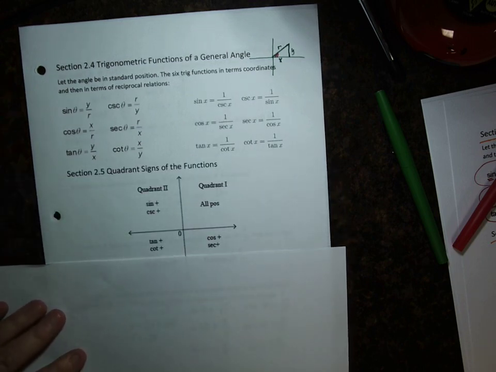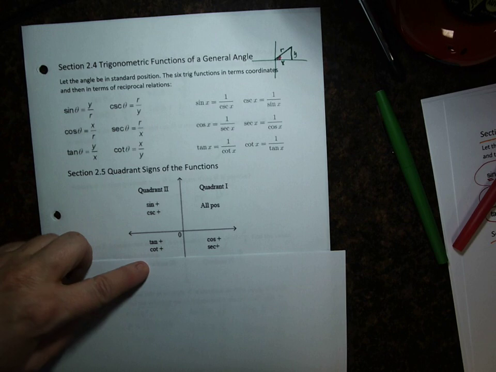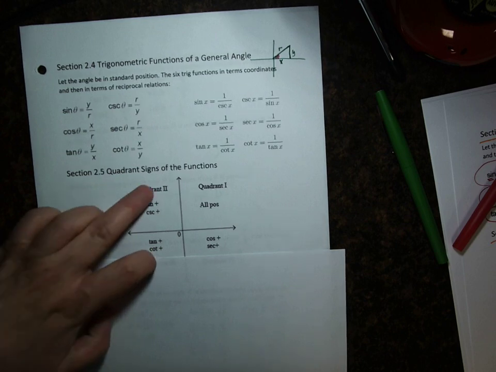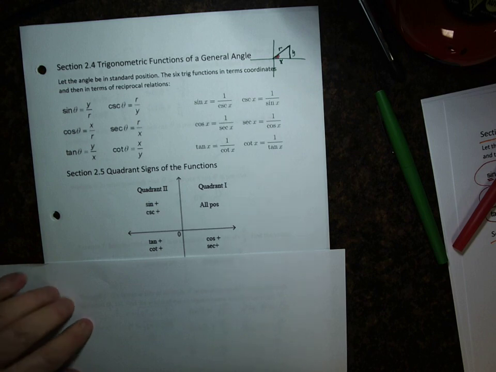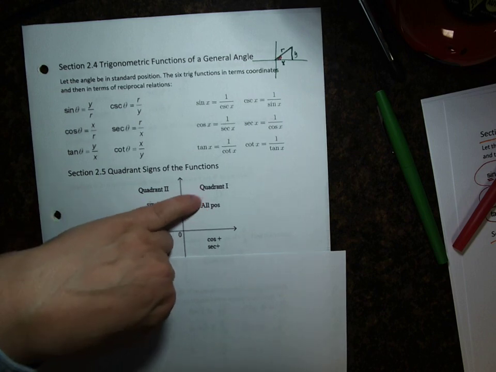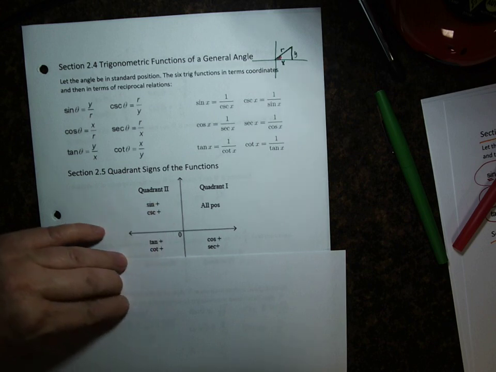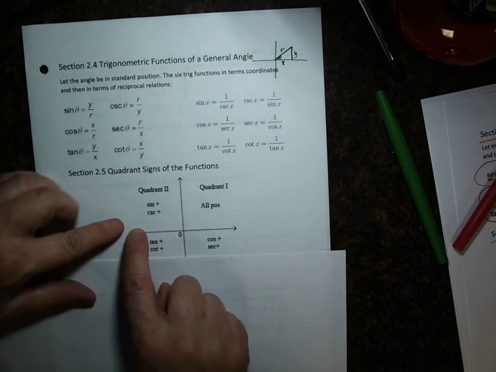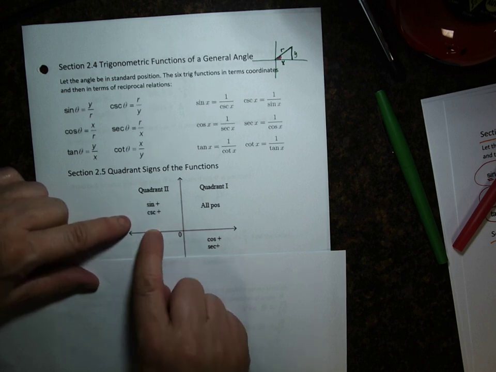If you look at the ratios, remember that r is always positive. This tells you the quadrants, the sign, S-I-G-N, where they're positive. So we see that in quadrant 1, everything's positive because you have positive x and positive y. Over here, the x's are negative and the y's are positive.